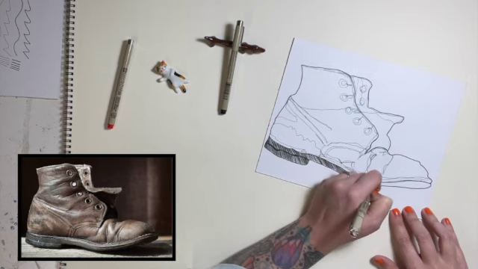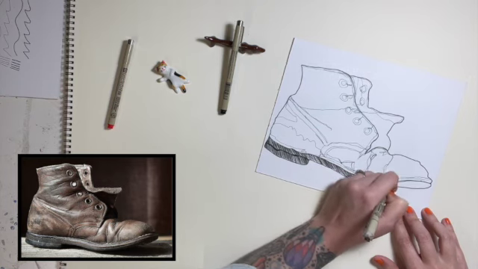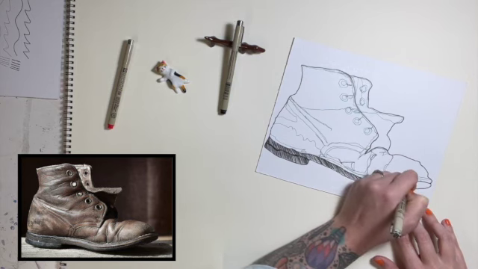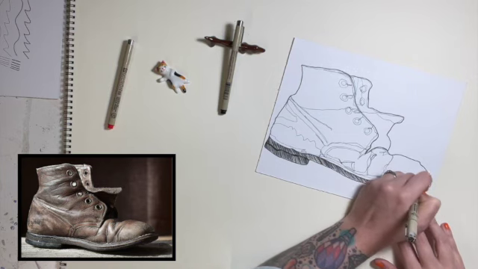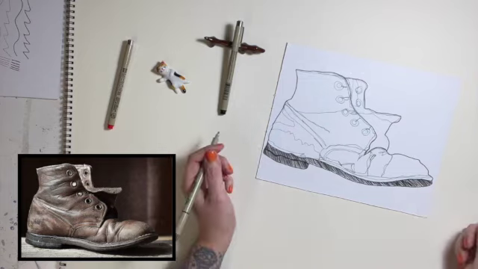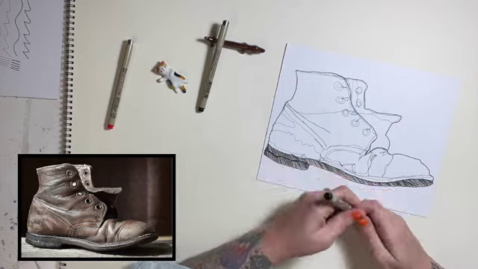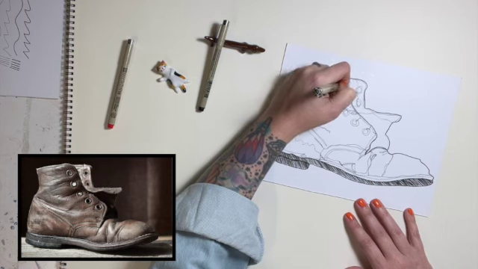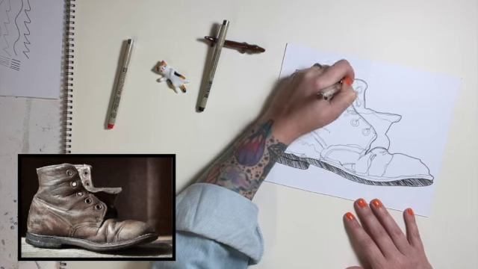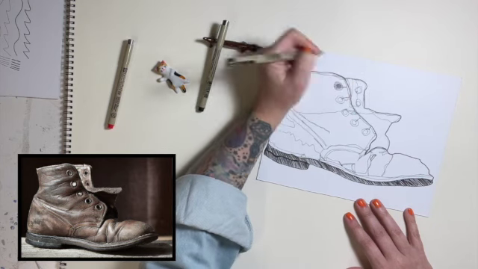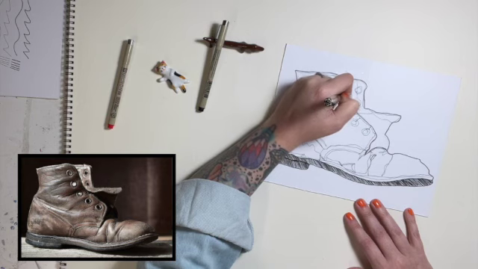Now I'm just speeding up this process here, but feel free to pause the video if you need to, just to give yourself enough time to get that sole finished. Okay, so let's go ahead and look at making some marks in different areas of this boot.